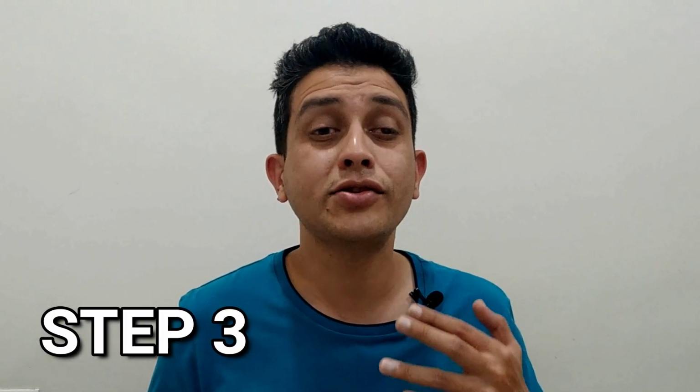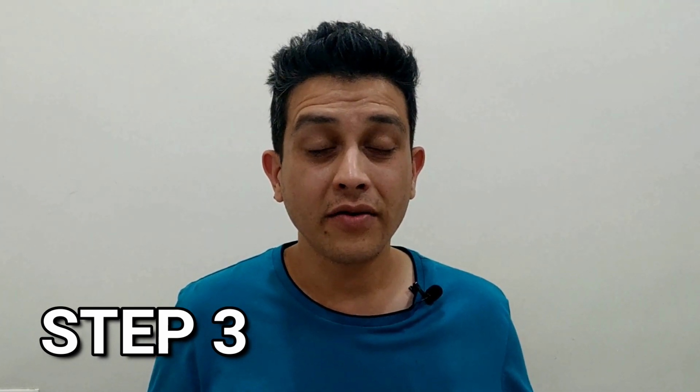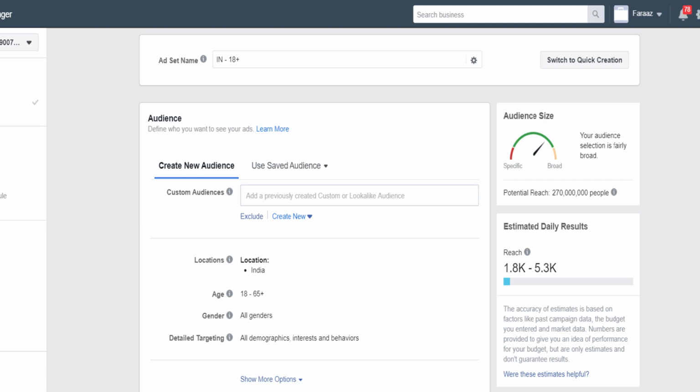The last one is rotating. Make sure you go ahead and keep on rotating your ads. Whenever you go ahead and run ads on Facebook, you get an option where Facebook shows you how many people it would be reaching and what would be the actual reach and impression.